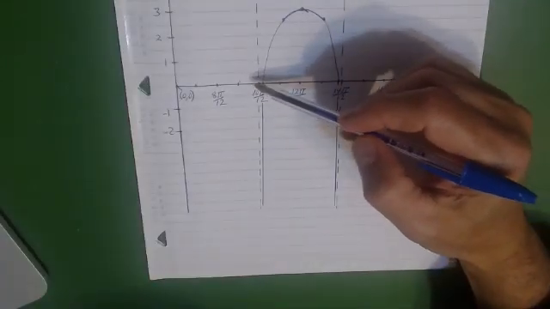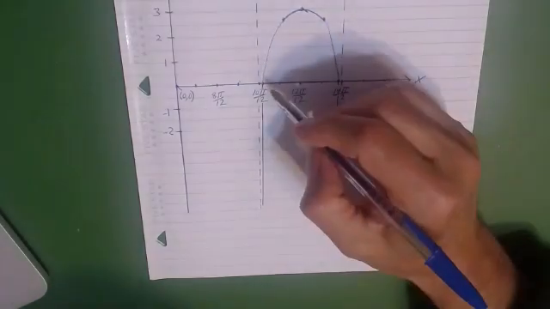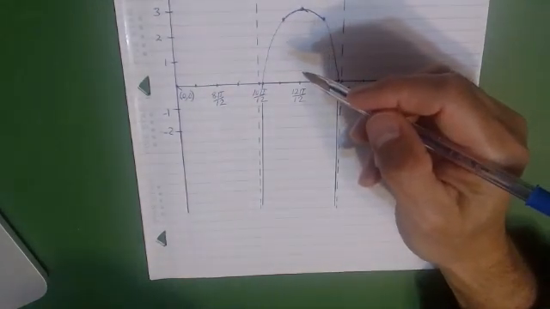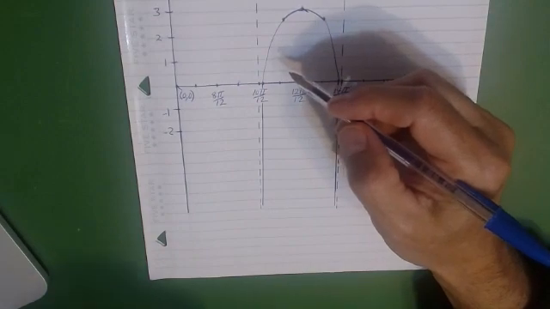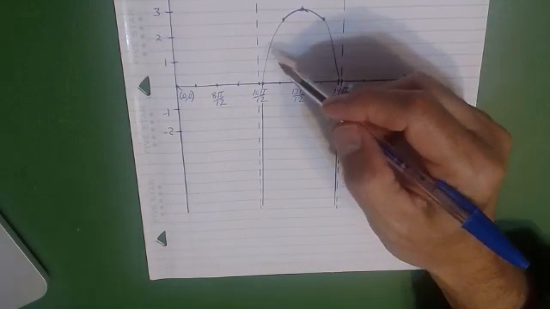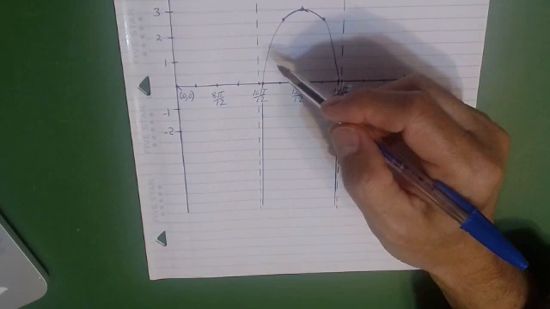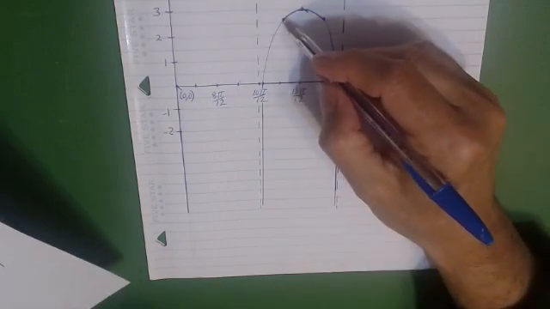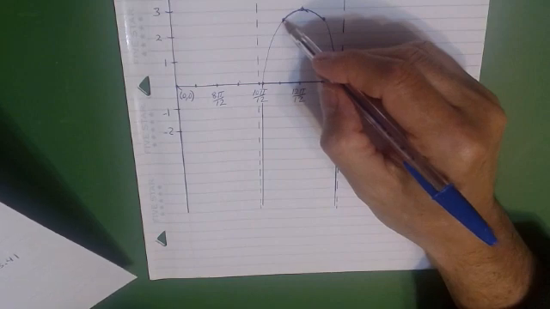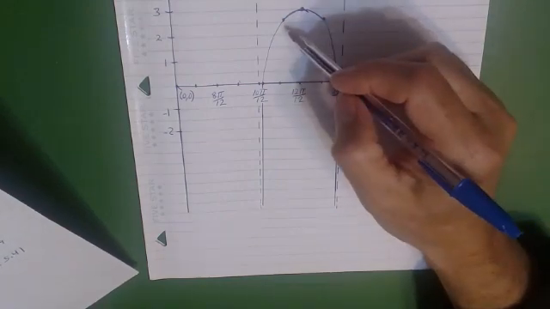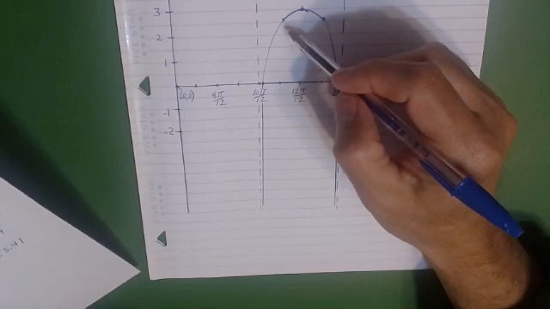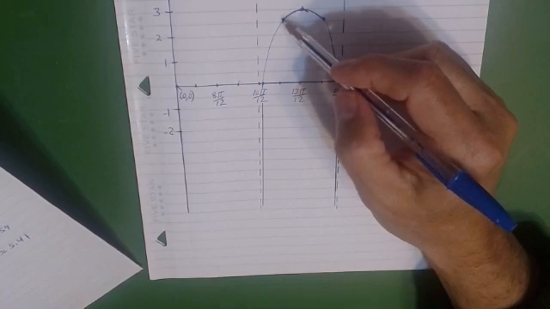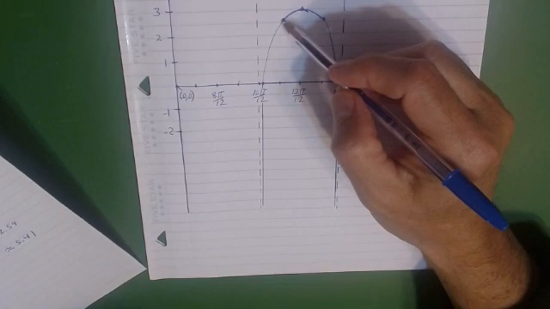So 3 pi over 4 is the same as 9 pi over 12. I'm just looking here. 2.59.